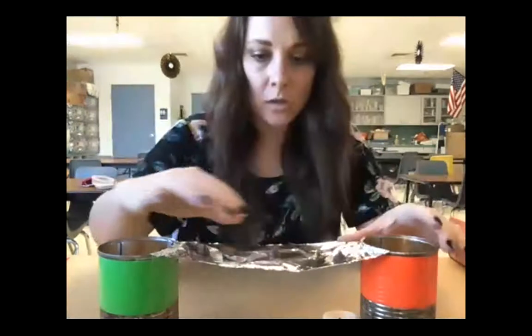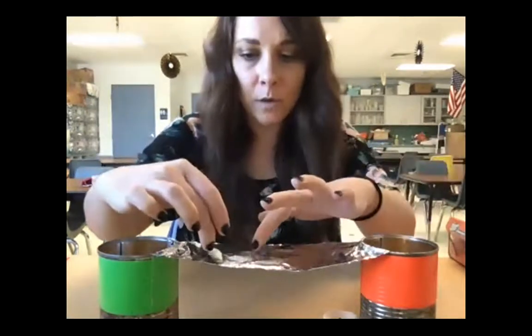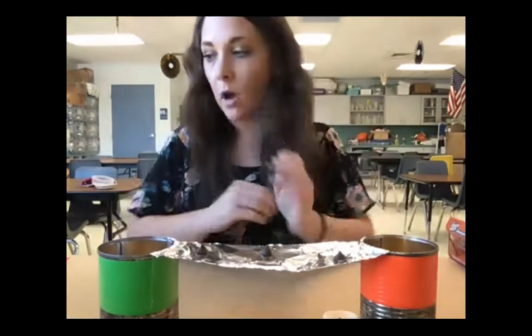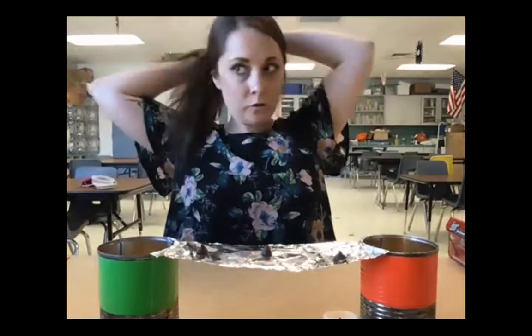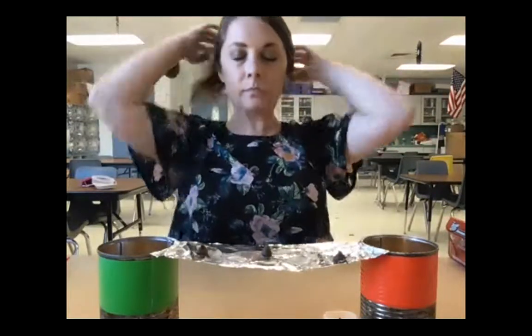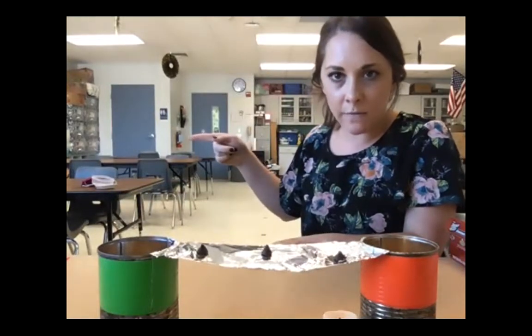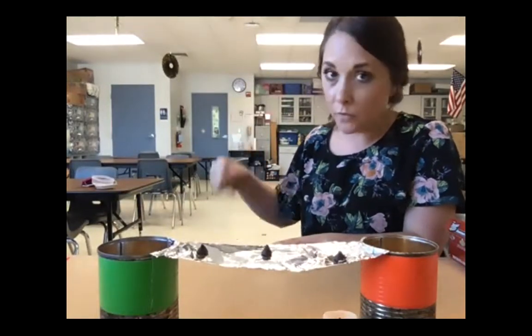All right, so whenever we do an experiment with an open flame, we have to take some extra precautions to stay safe. So I'm going to kind of tie back my hair right here just so I don't accidentally turn my head and get my hair caught in the fire. Back there in the back of the classroom, can you see there's a fire extinguisher on the wall? Hopefully we won't need it.